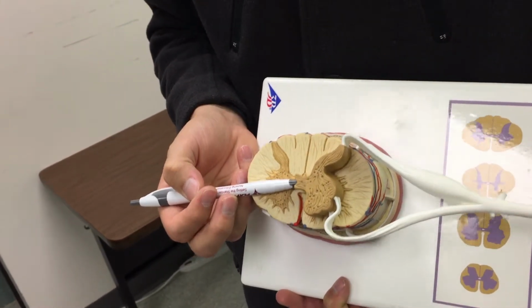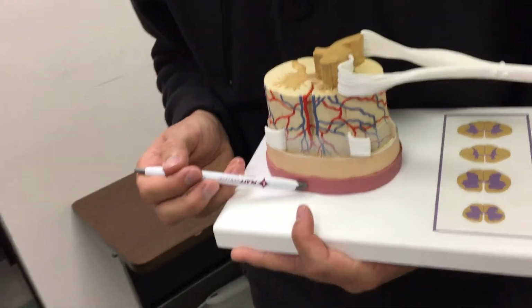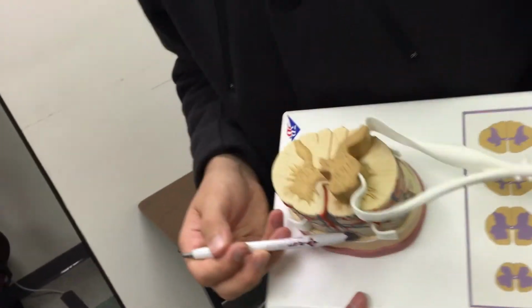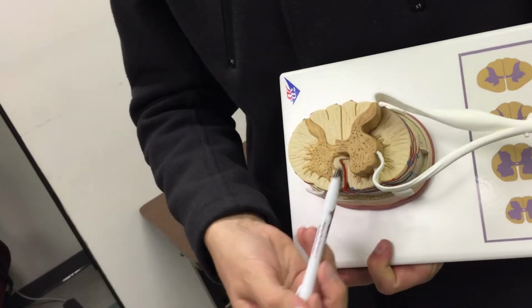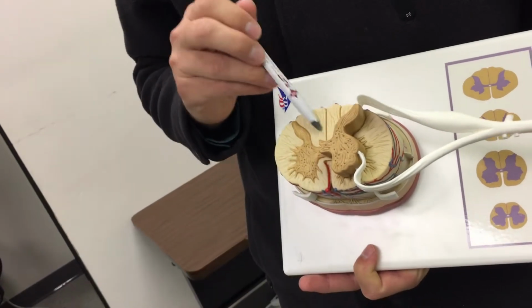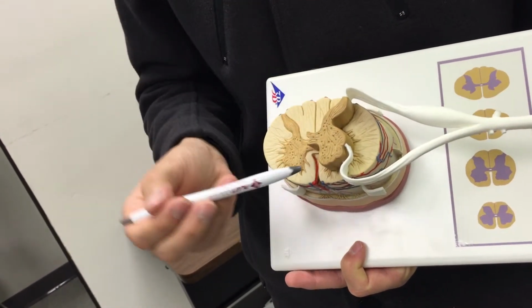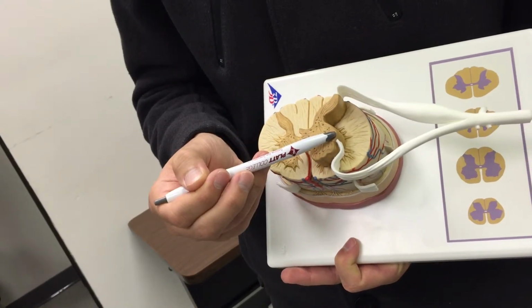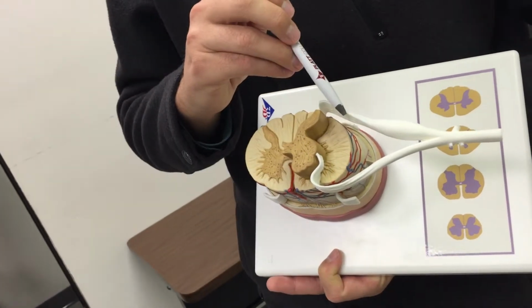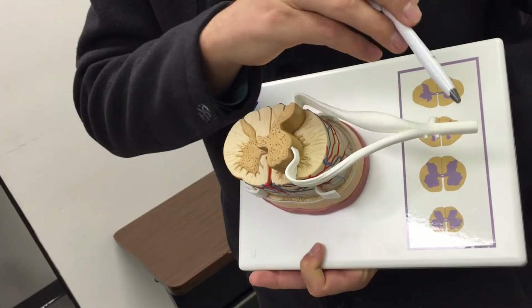Okay. So just to summarize that, we have our dura mater, arachnoid mater, pia mater. We have our ventral funiculus, dorsal funiculus, dorsal horn, ventral horn, lateral horn, ventral root, dorsal root ganglia, spinal nerve.